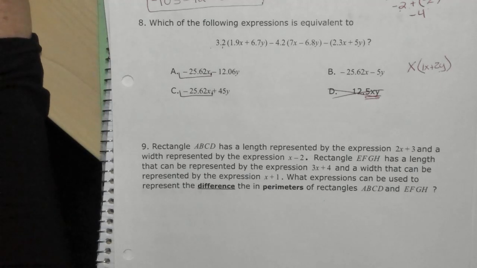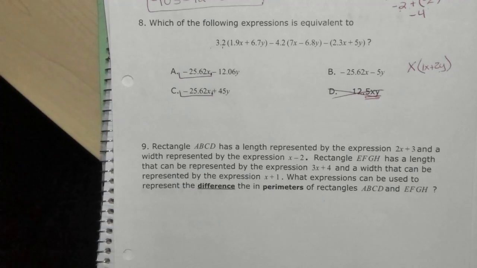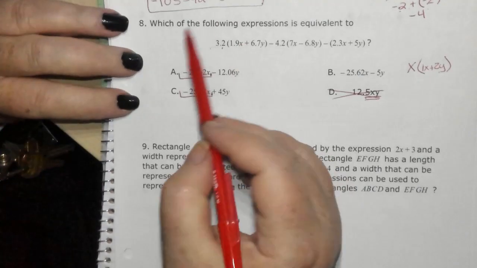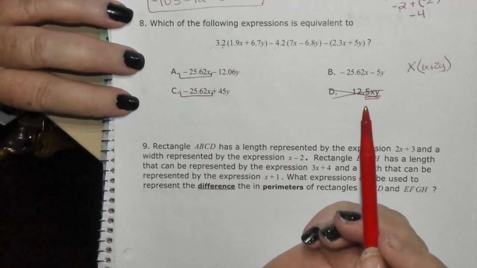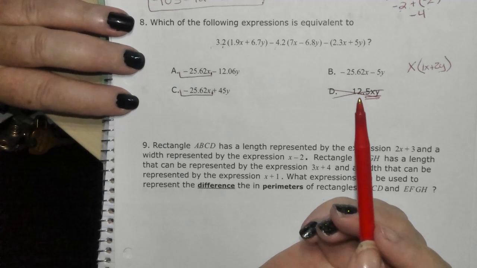I started to solve this without the camera on, so let me tell you what I've done so far. This is a STAR question. This is the type of question you're going to see on your STAR test, and if you are in Algebra 1, you will take a STAR test this year.